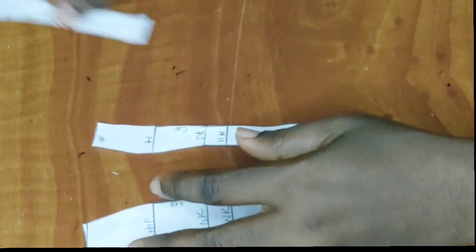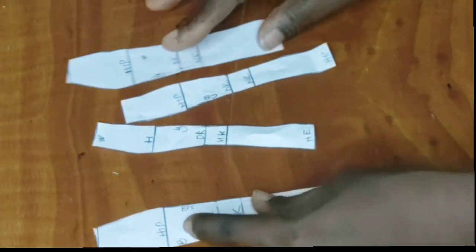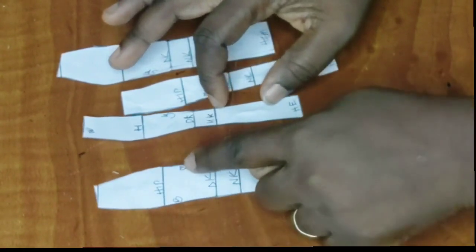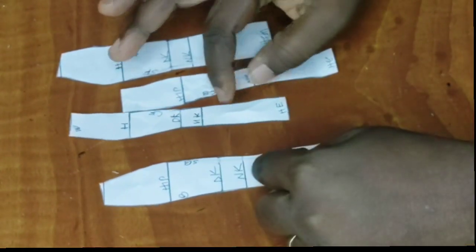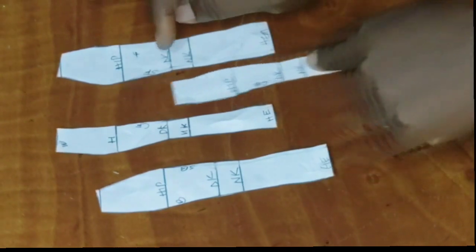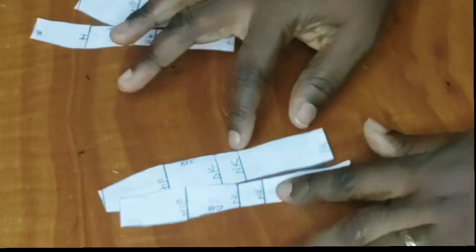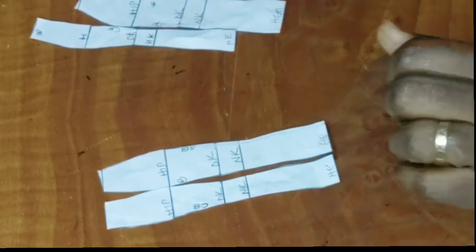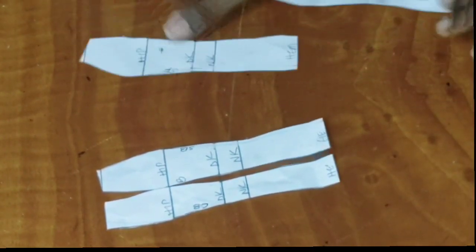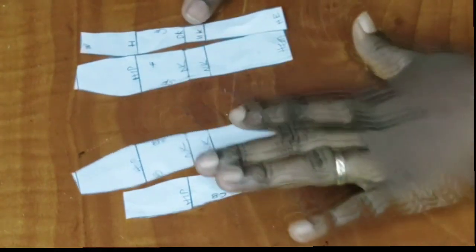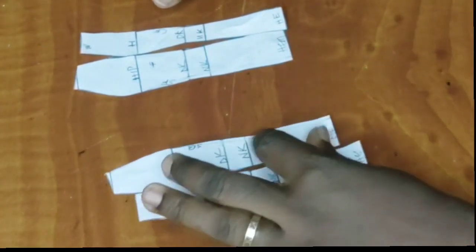These are my panels. This is my center back, my side back. Then this is my center back. Can you see? And this is my center front. And I have my side front here.